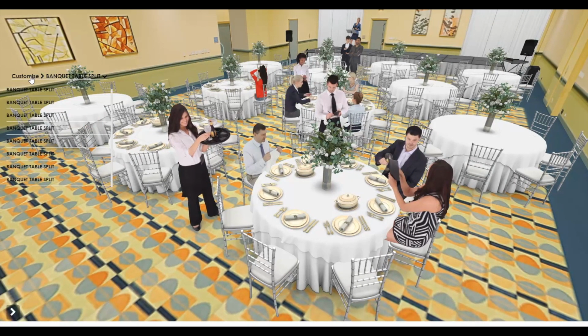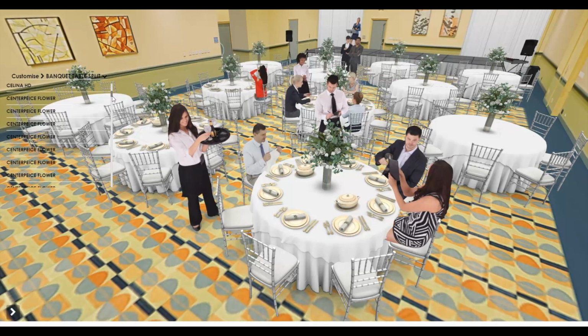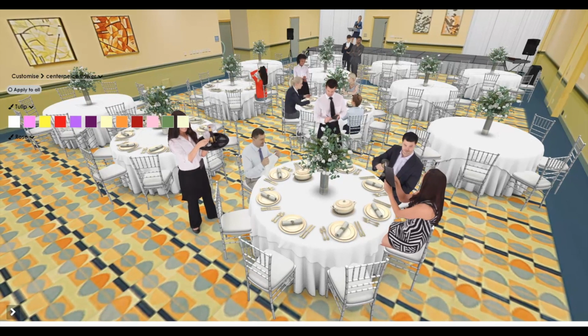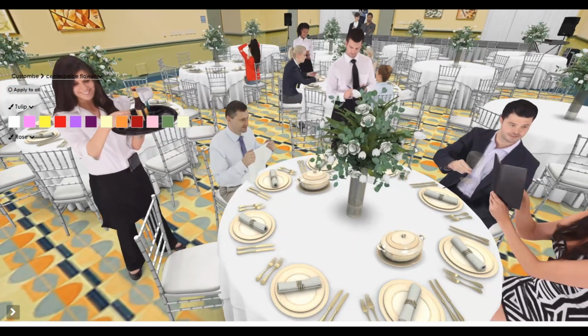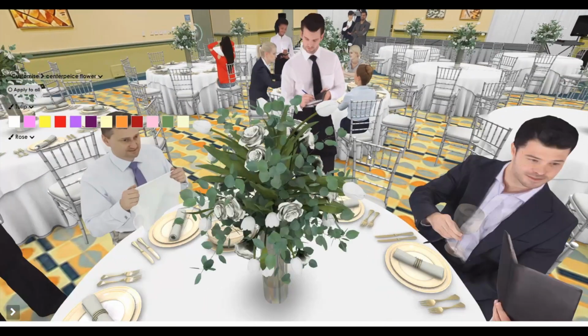We can do the same thing with other objects. Let's choose the flowers, for example. If we zoom in on one of those flowers, we can see the flower, but we can see others in the background.